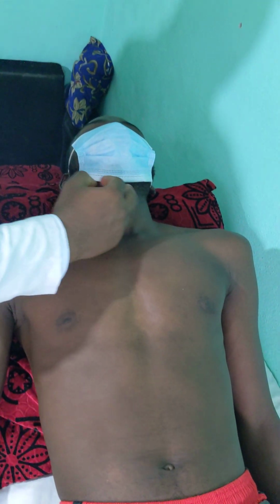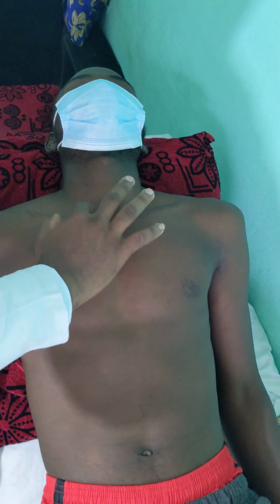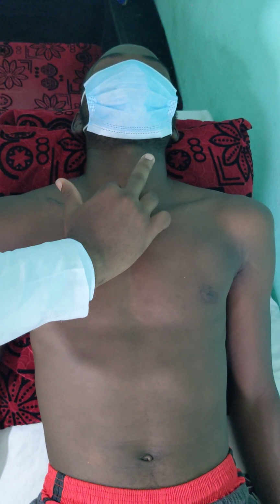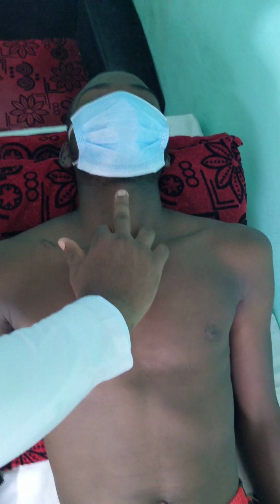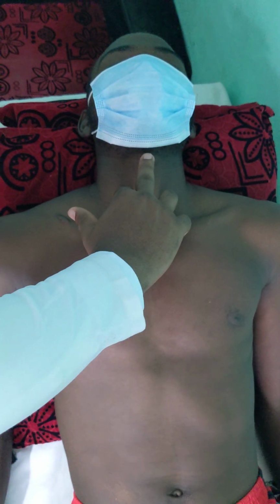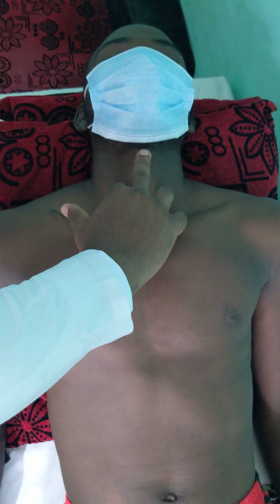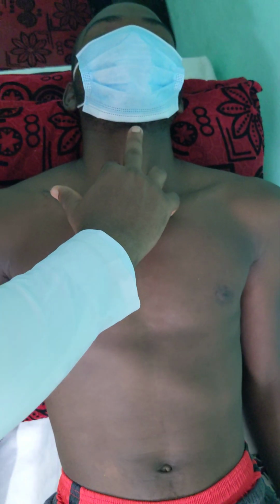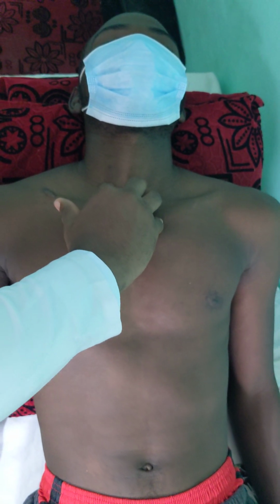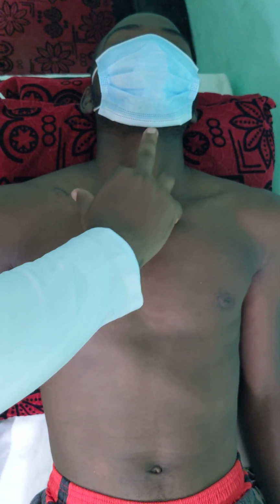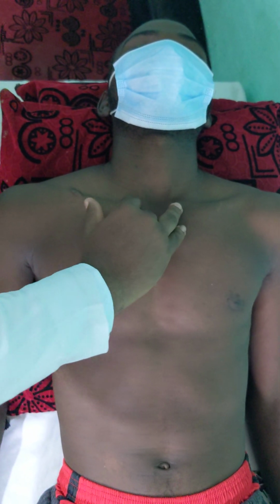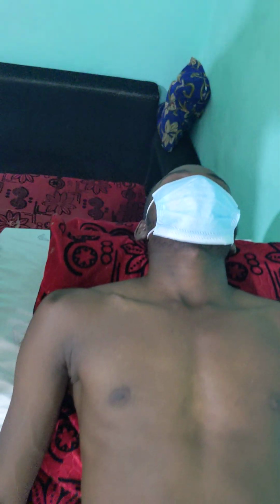To palpate the trachea, to find if there's any deviation of the trachea, you place your index finger on the medial side of one clavicle, you place your ring finger on the other side of the clavicle, and then you put your middle finger on the trachea, on the tracheal prominence. When you are placed on the tracheal prominence, just draw a straight line to find if it passes completely in between your two fingers. In this case, it passes completely in between my two fingers, so there is no deviation of the trachea.